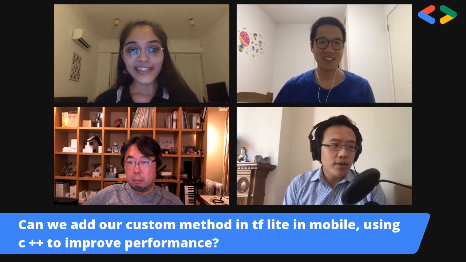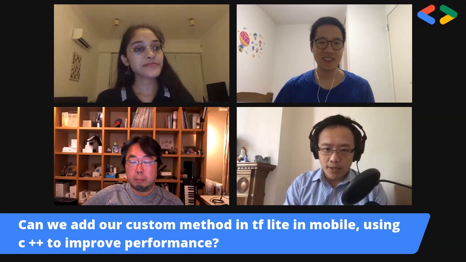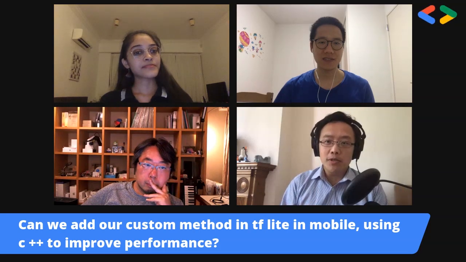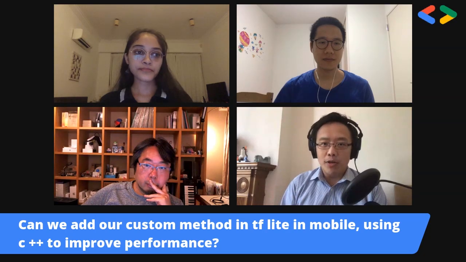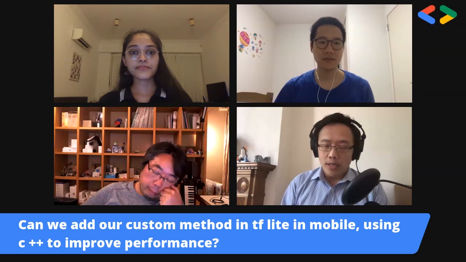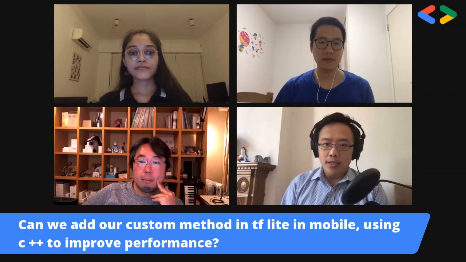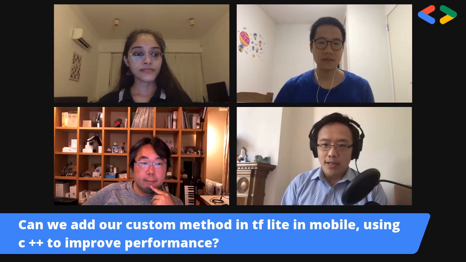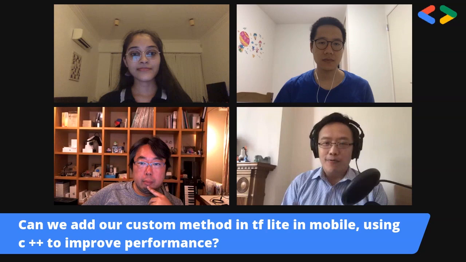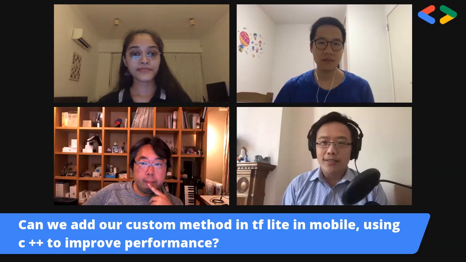And one thing to add is, if by custom method they mean custom ops, so in some very advanced ML research, they may come up with new operations. In those cases, you would need to implement them in TFlite and compile your own version of the TFlite interpreter. And I think, Khan, you have done that before, right? It is a slightly advanced topic.